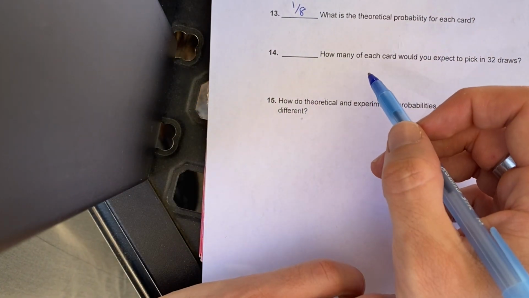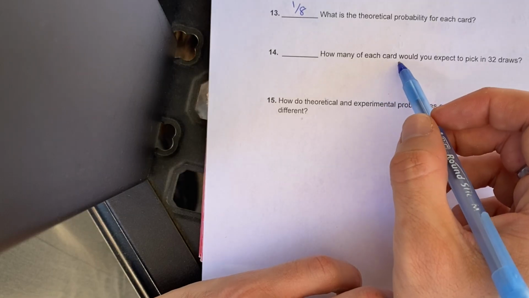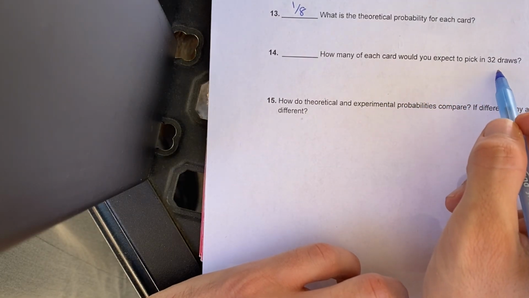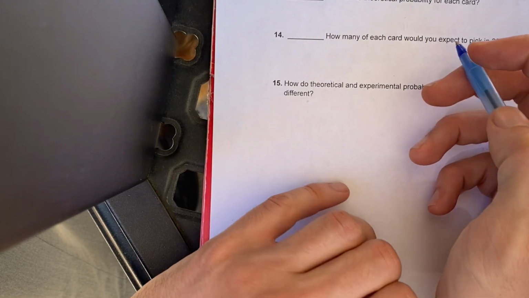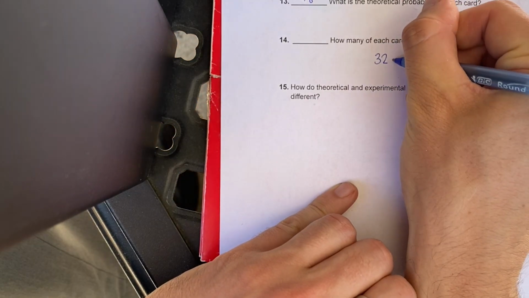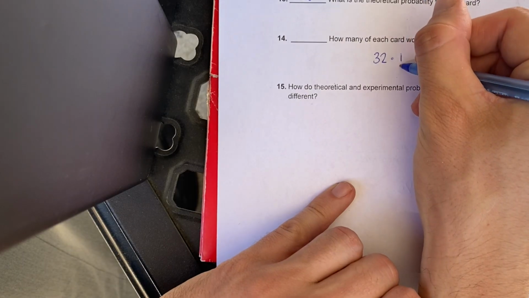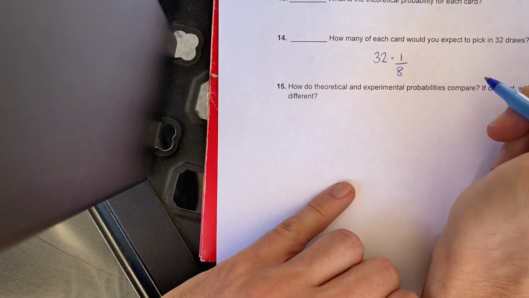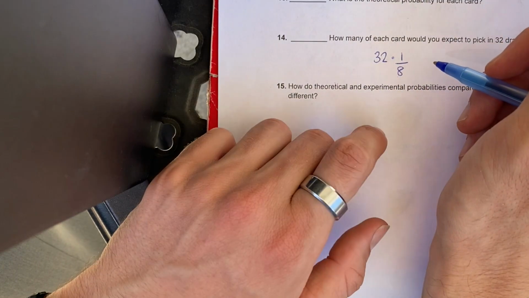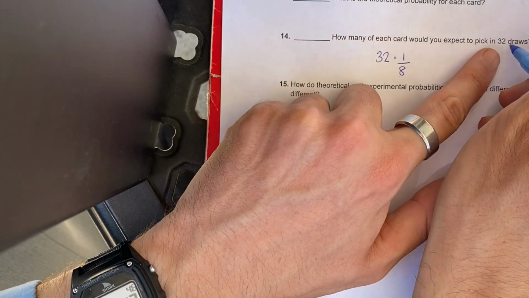All right, and lastly here, it says, how many of each card would you expect to pick in 32 draws? Well, we can do 32 times the experimental, or no, the theoretical that we just did, because it's saying how many of each card would you expect to pick in 32 draws.